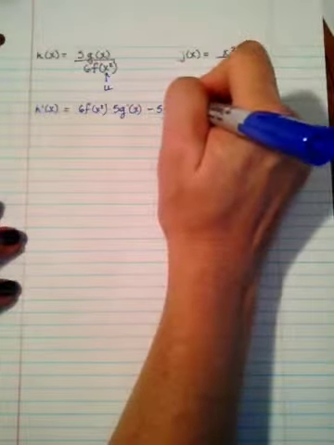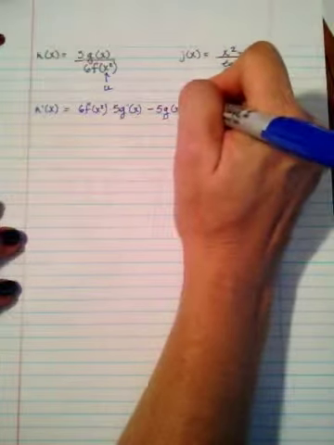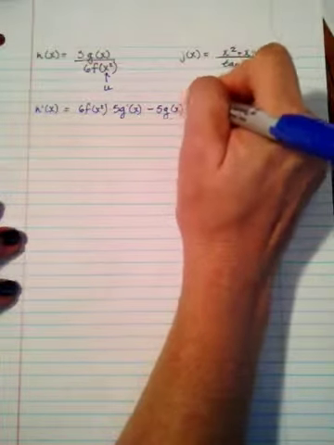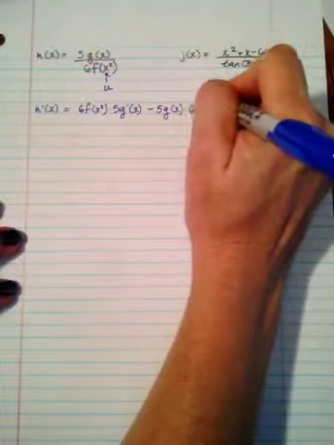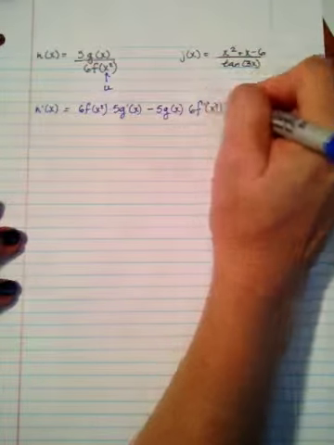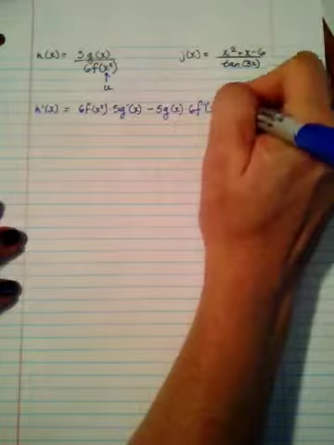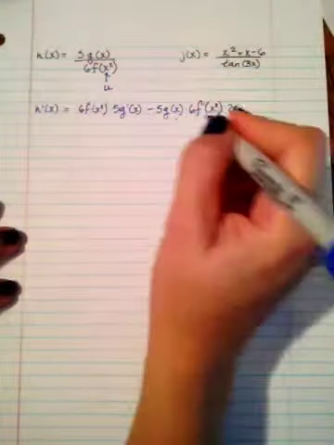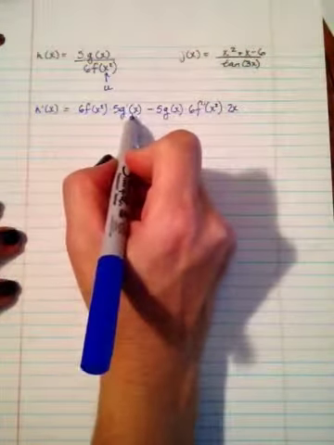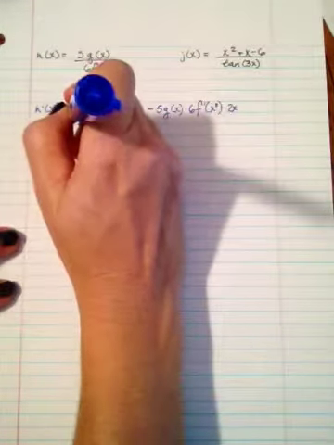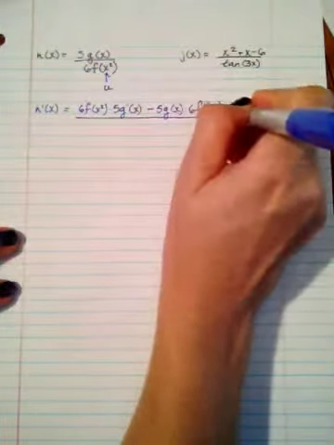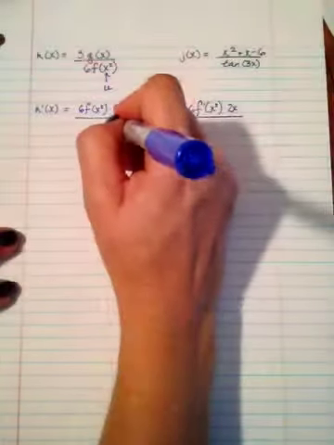That will be 6, and then the derivative of the outside function f is f prime, leave your u alone, so x squared, times the derivative of your u, u prime, a 2x. So bottom, derivative of the top, minus top, derivative of the bottom, all over your denominator, the bottom, squared.